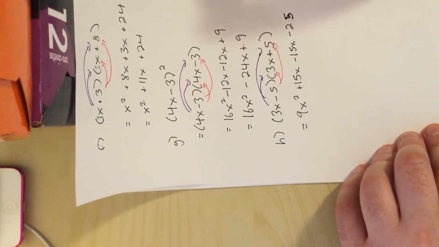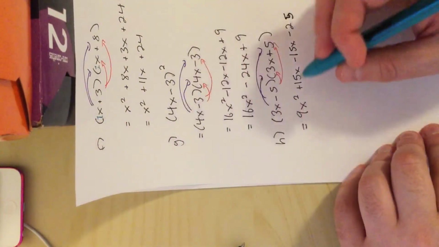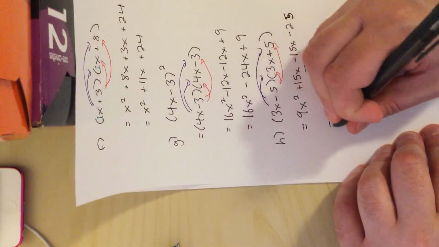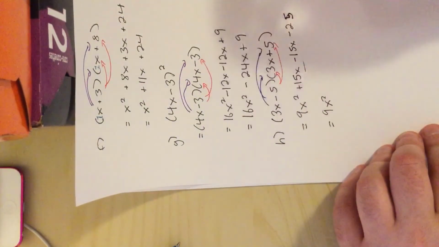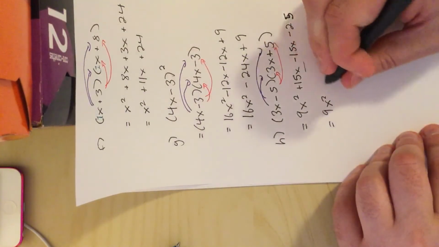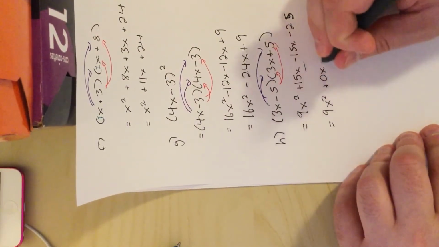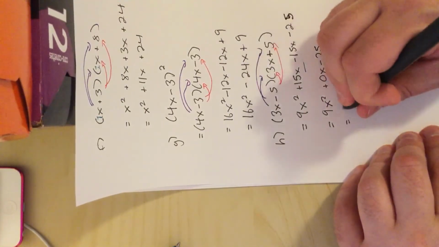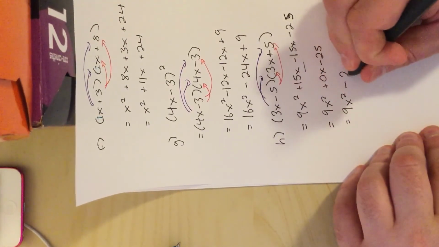So nothing special happened. So we're going to go and collect the like terms, as per usual. So we're going to get 9x squared. But then here, 15 minus 15 is 0. So it's actually 9x squared plus 0x minus 25, which we then write as 9x squared minus 25.